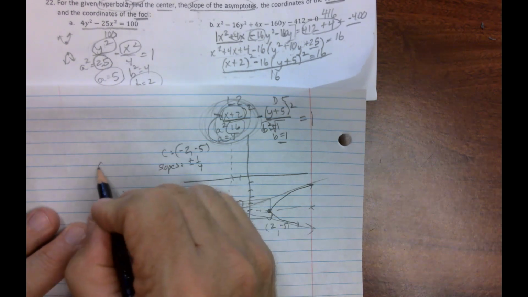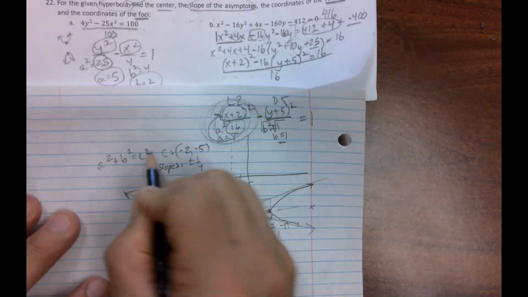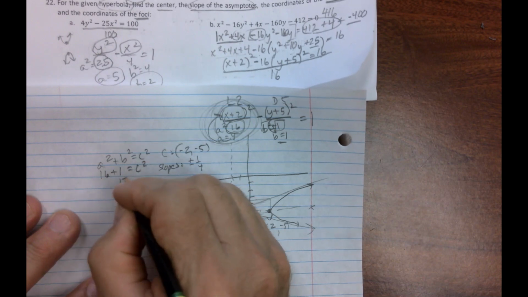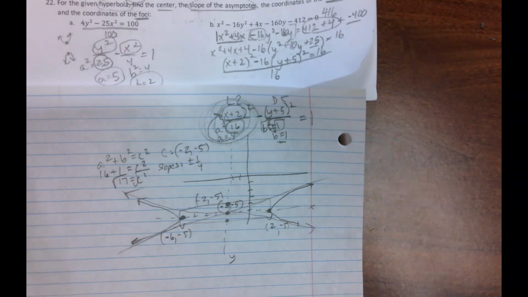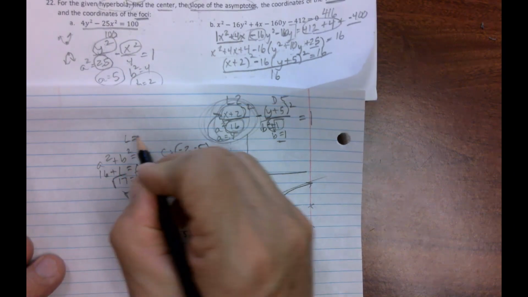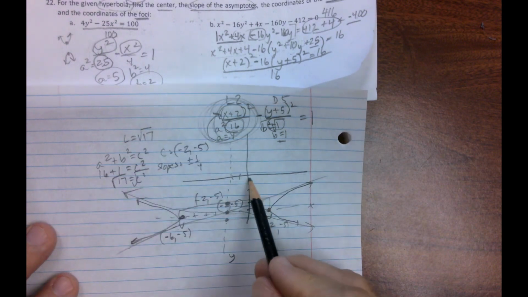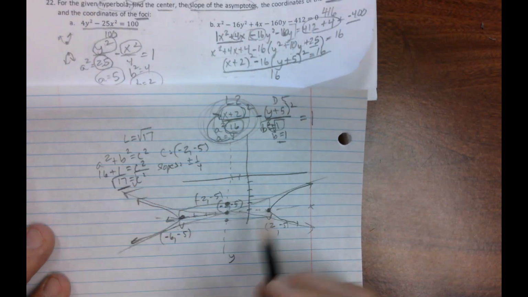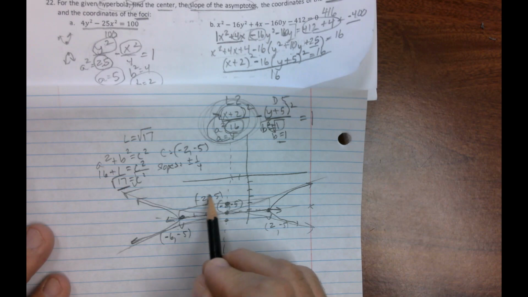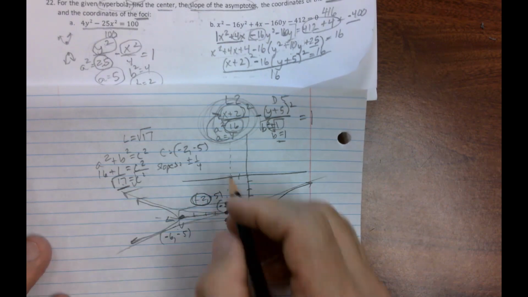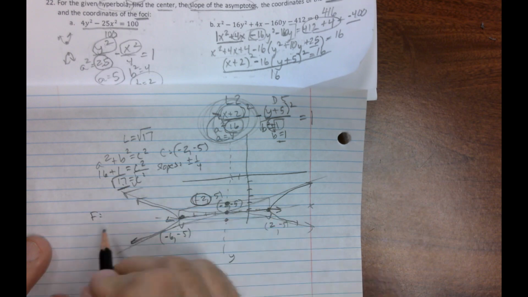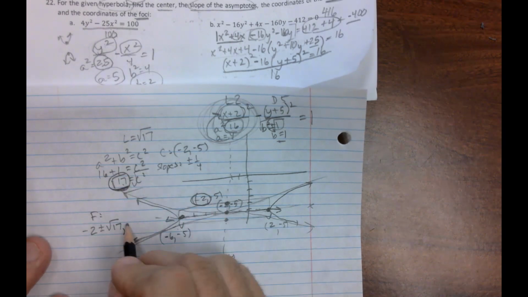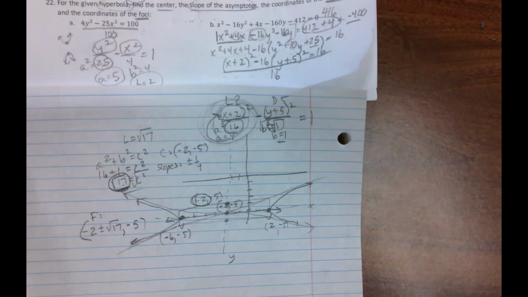And now the foci, the infamous a squared plus b squared equals c squared. We already know this is 16 and 1. So 16 plus 1 equals c squared. So 17 equals c squared. Now a lot of people on this Unit 10 test made a little mistake here. If c is the square root of 17, we don't move from this 0, 0 origin. We move from our center, left, the square root of 17, and right, which means we got to adjust our x value, square root of 17. So how do we do that? So our foci are going to be negative 2 plus or minus the square root of 17, that distance, comma, negative 5. And there's our foci.